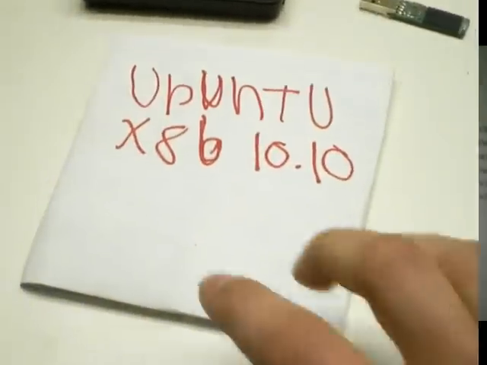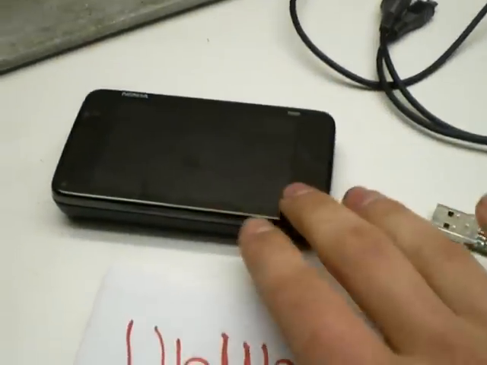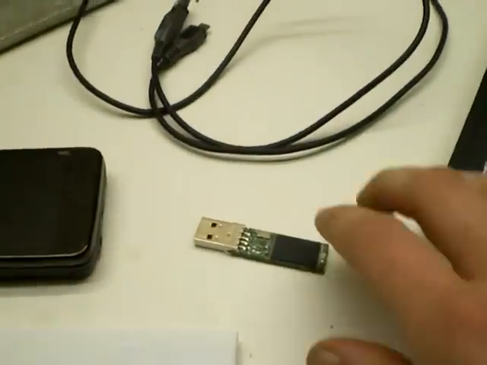Now, once you've got all those files saved, you're going to want to put the Nokia tablet images as well as this flasher on a flash drive. You're going to end up with a CD and a flash drive. And then, while you wait for everything to download, you can pause this video. We've got our Ubuntu disk, our N900, our flash drive, USB cable, and our computer.